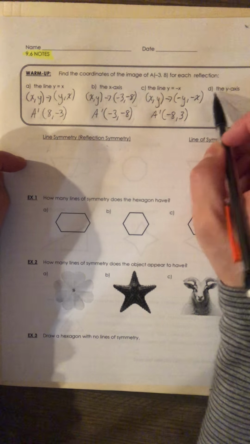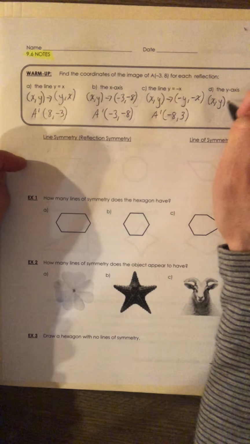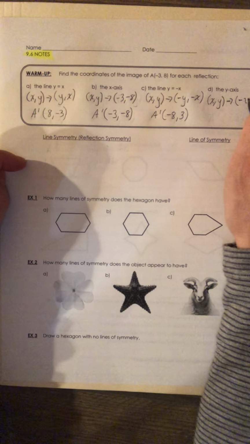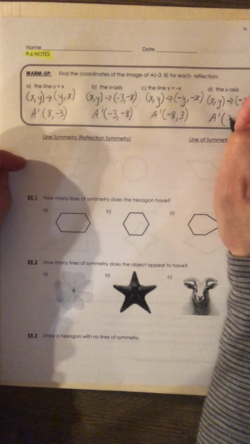And the last reflection we're going to review is the y-axis. If I took that point x, y, and I reflected it over the y-axis, the x value would change and the y value would stay the same. So my A prime here would be 3, 8.